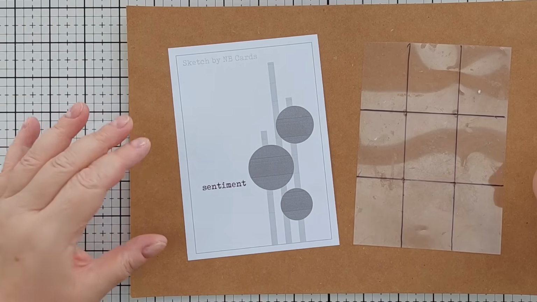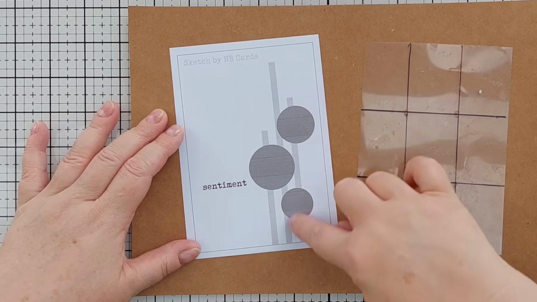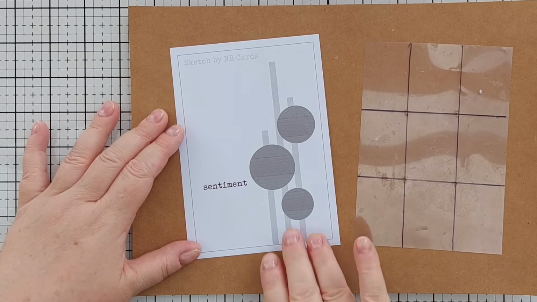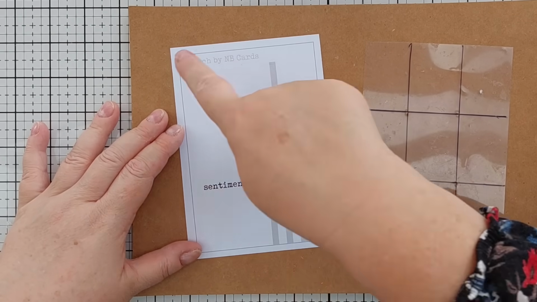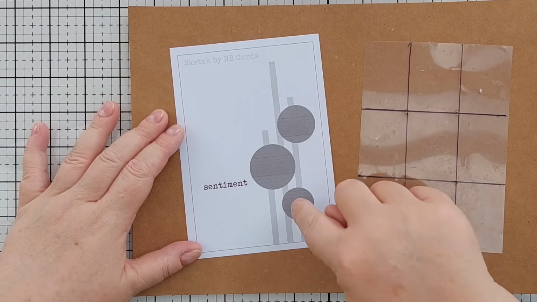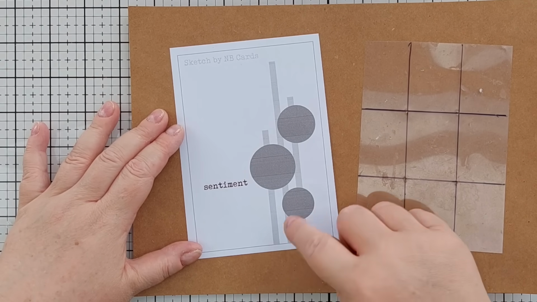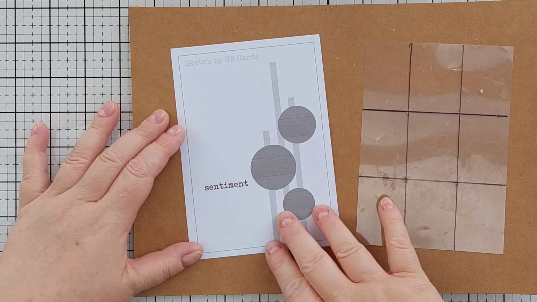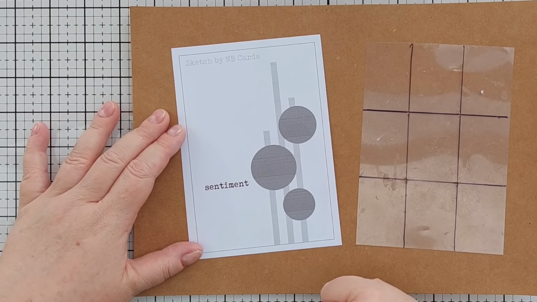So on this sketch, we've got 3 vertical lines, quite thin, of differing heights, coming up from the bottom of a panel. And there are 3 different size circles arranged in a visual triangle over those lines, and there's a sentiment off to the left.